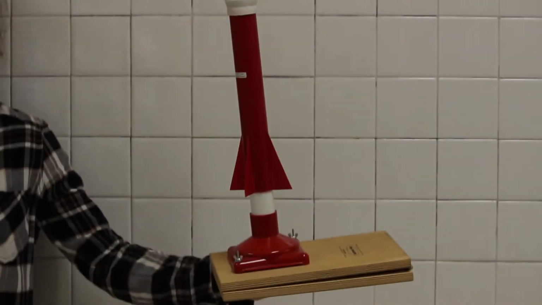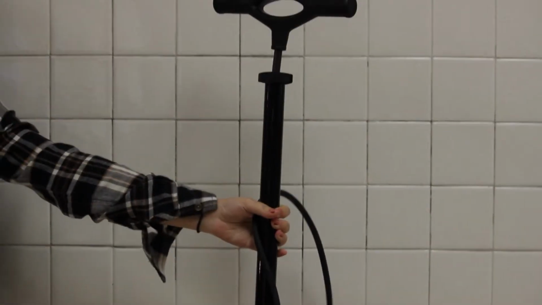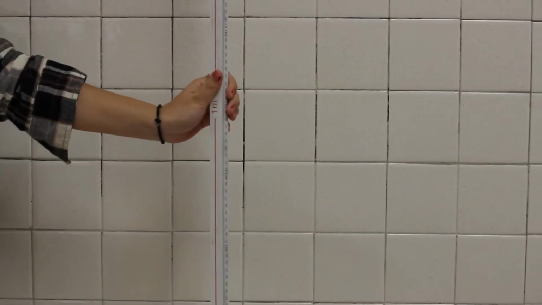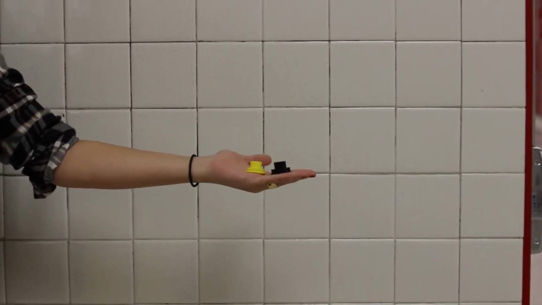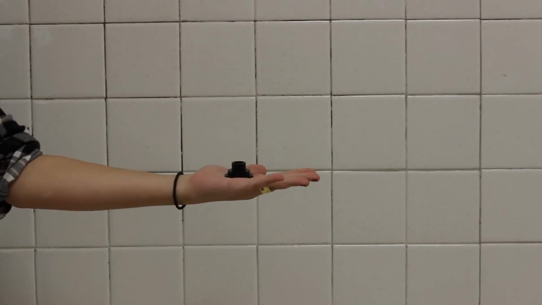To get started, these are the materials we will need. First, you will need the rocket and its base, a bicycle pump, a meter stick, and various valves of different strengths to cause different pressures within the rocket.